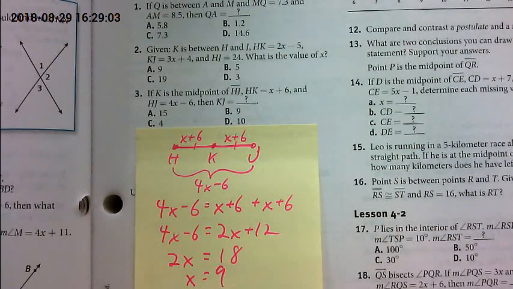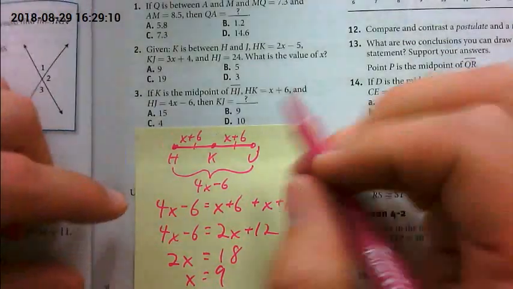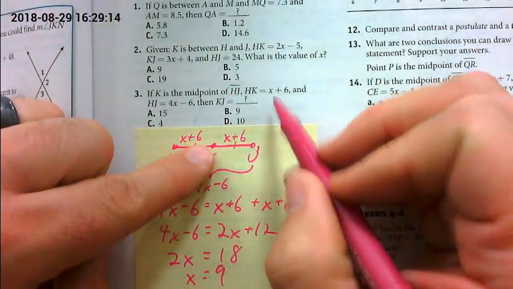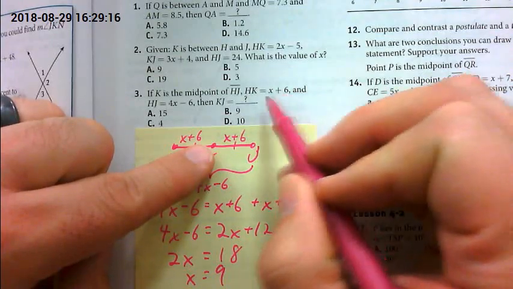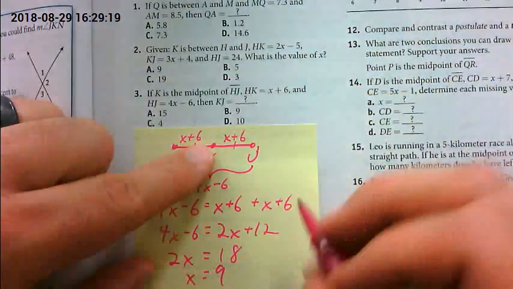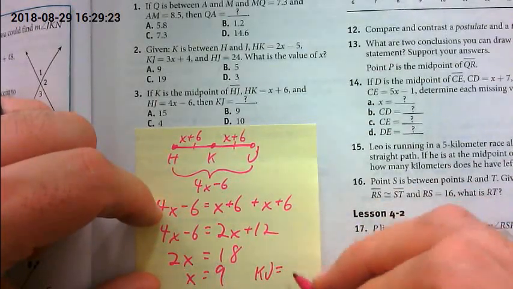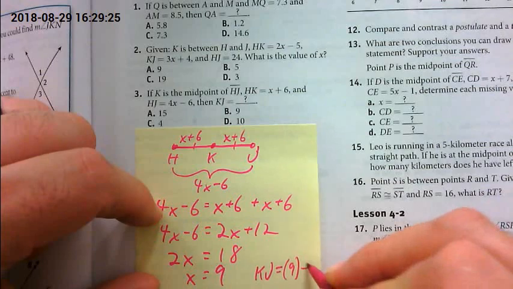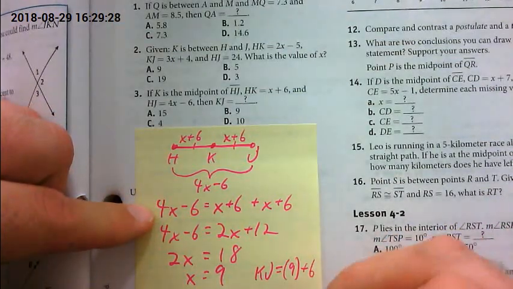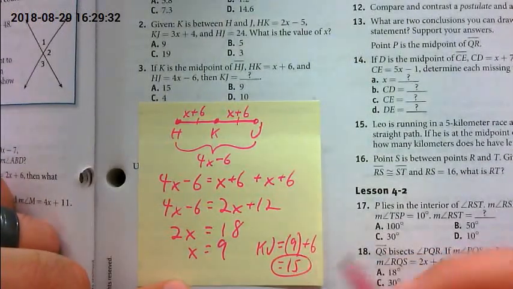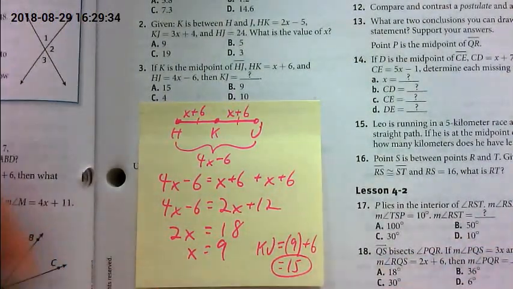No. Because what did they ask us to find? Did they ask us to find x? No. They want us to find KJ. So KJ, we said, is the same as the expression x plus 6. It was the same as HK, right? So we're going to plug that 9 back in. So for KJ, it's equal to 9 plus 6, which is 15. And that is our final answer. So our correct answer here is option A.